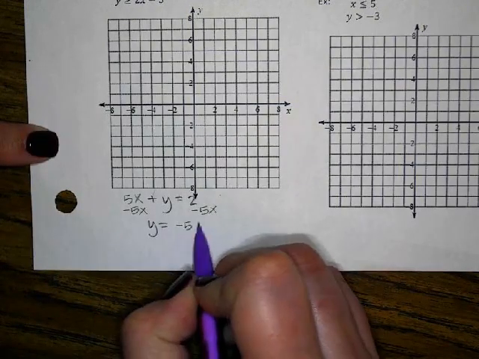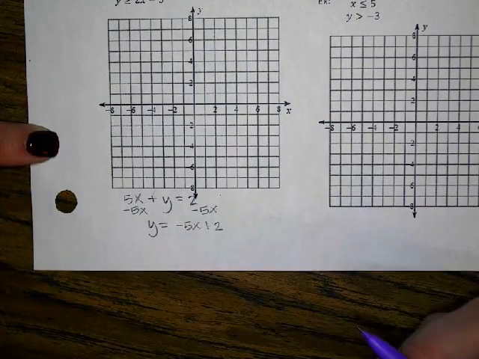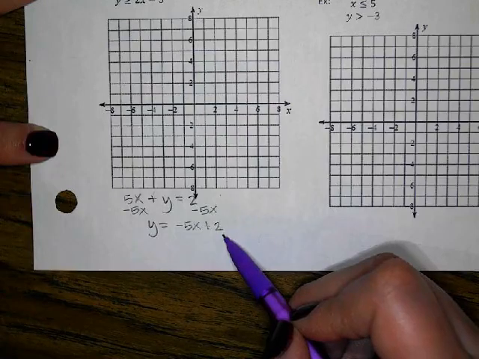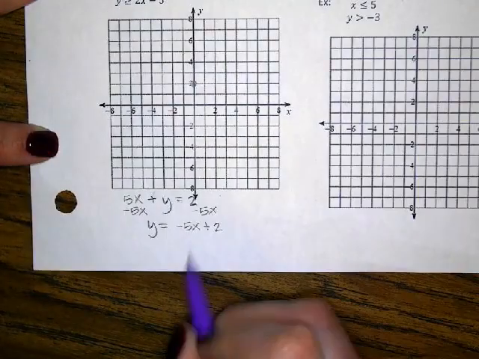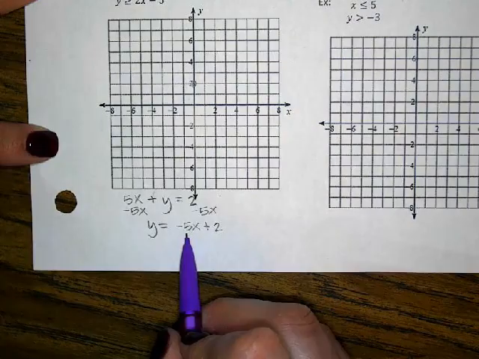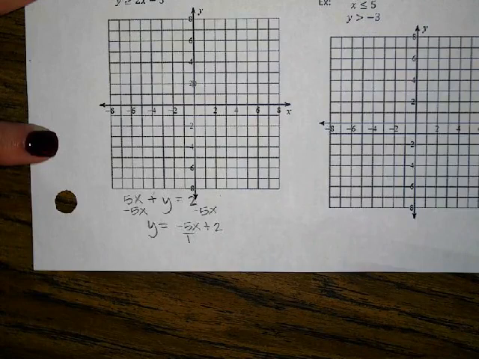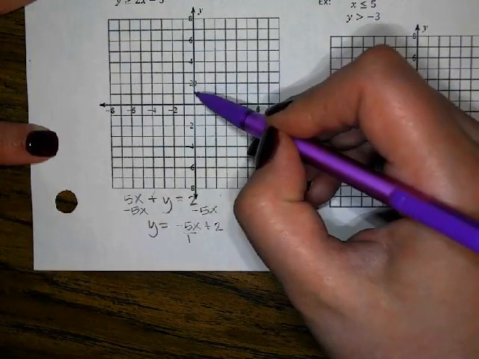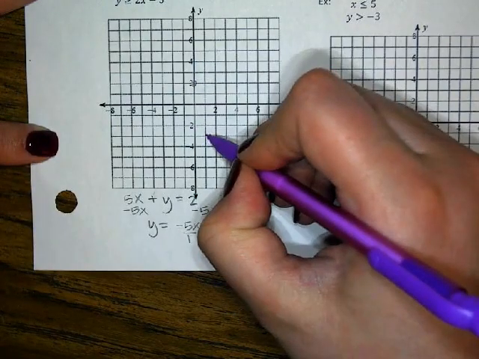Okay. And then how should I graph this? Start at 2. Put the slope over 1, so it's a fraction. Okay. 1, 2, 3, 4, 5 over 1.